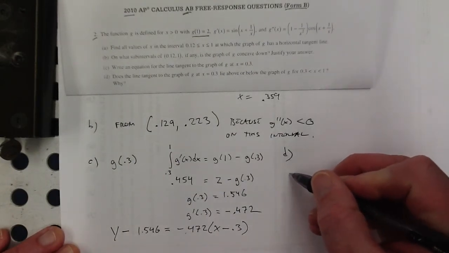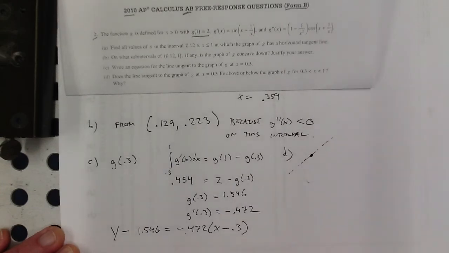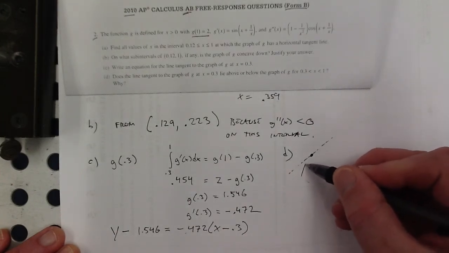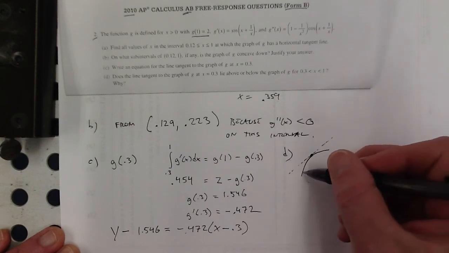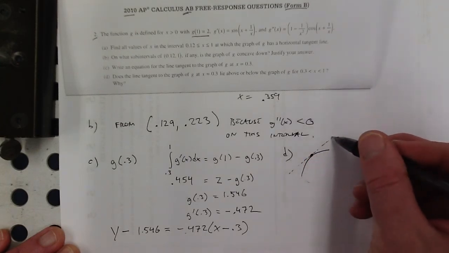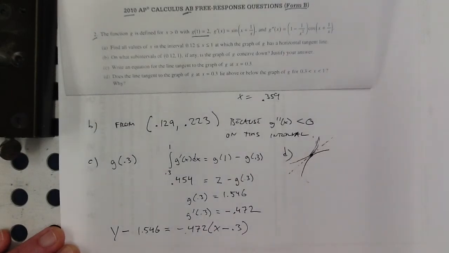If you can picture, here's your tangent line, and there's the point that it's tangent to your function at, two things could be going on here. If the graph of g is concave down, then the tangent line is going to be above it. And if the graph of g is concave up, then the tangent line will be below it. Right? So it's really a question about what's the sign of the second derivative.